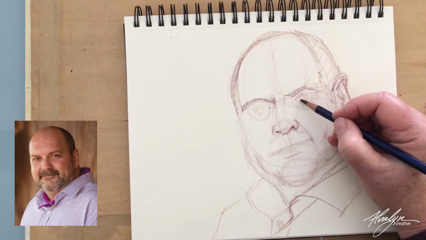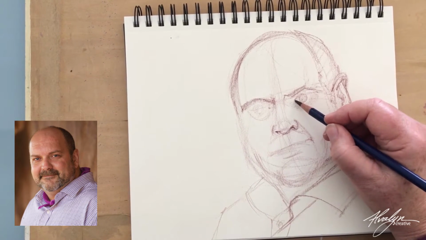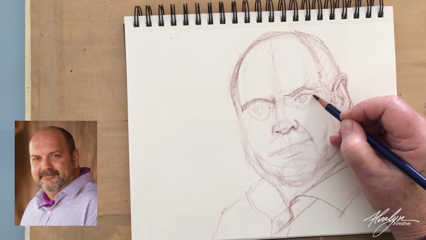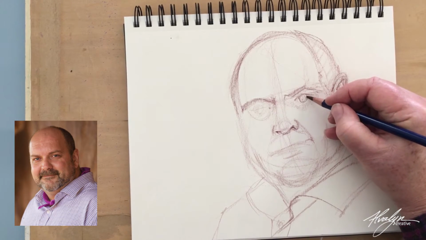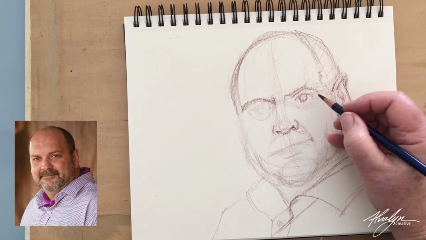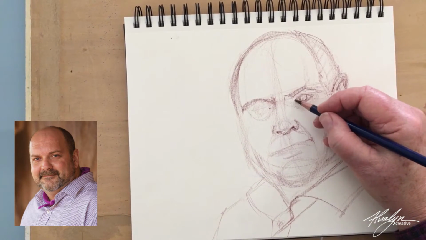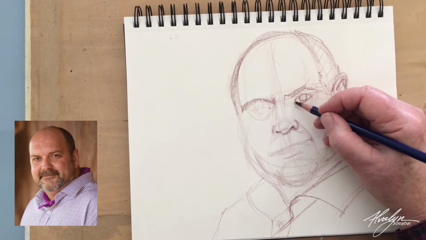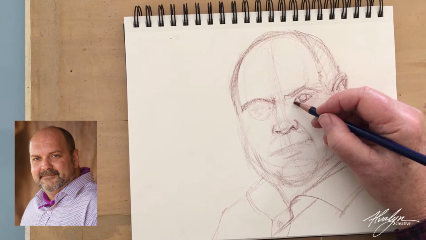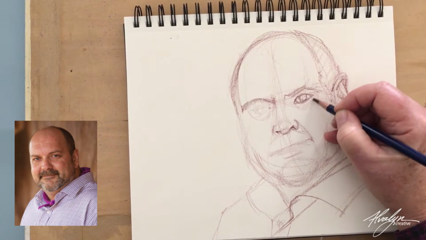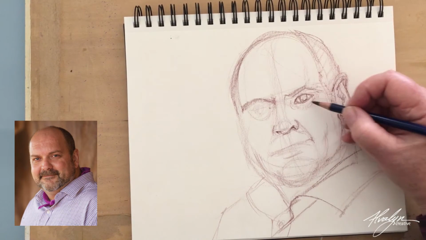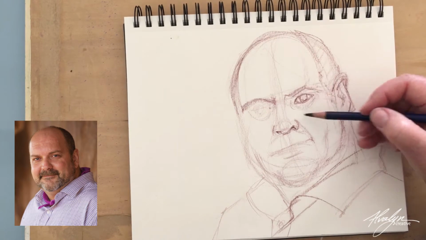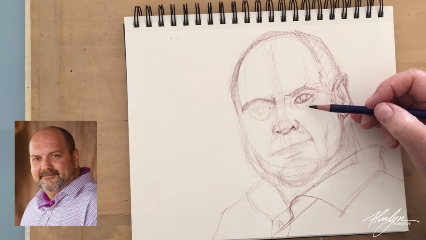Now I'm just starting to look at a few detail relationships. The shape of the eye, the upper lid, the lower lid, and how much of the iris of the eye is covered. When drawing eyes, always remember that they are spheres. So you have to get the roundness. So everything that you see around the eye is affected by the spherical understanding of the eyeball itself.